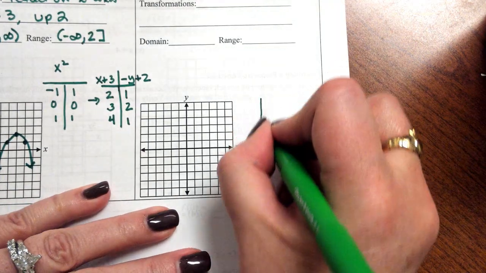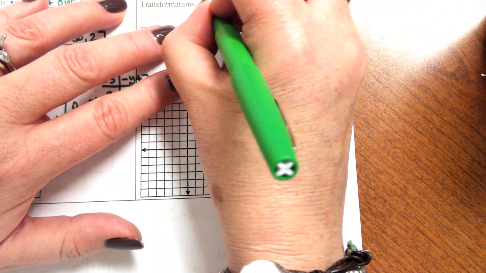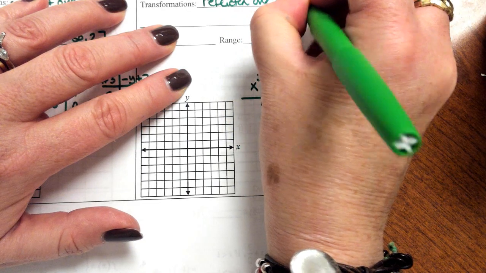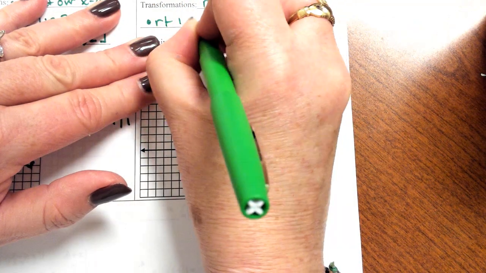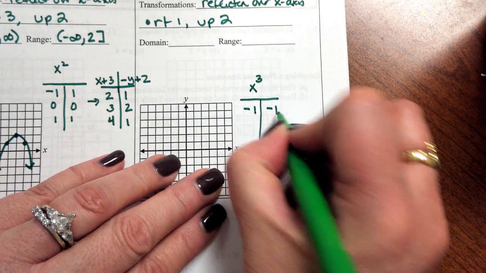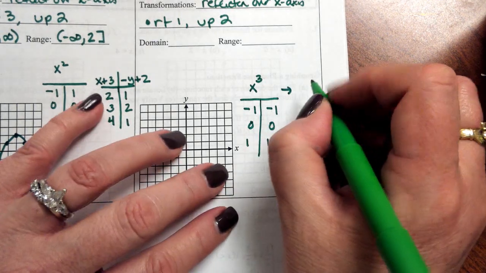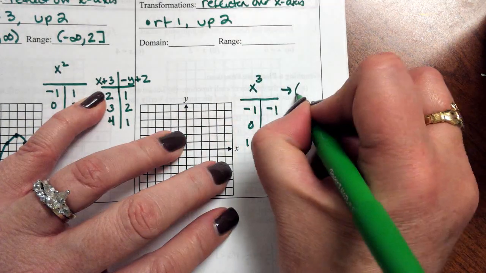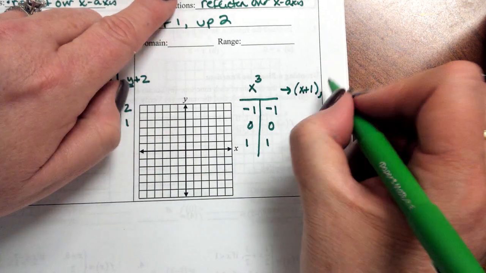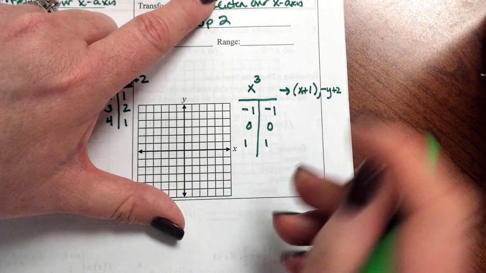So now with your cubic functions, I have a reflection over the x-axis. I'm going to the right 1 and up 2. So my key points for the x cubed are -1, -1, 0, 0, 1, 1. So now again, similar mapping. I'm moving to the right 1, so I have to add 1 to each of the x coordinates. A reflection is going to make me change the signs of my y, and then I'm moving up 2, so I'm going to add 2.